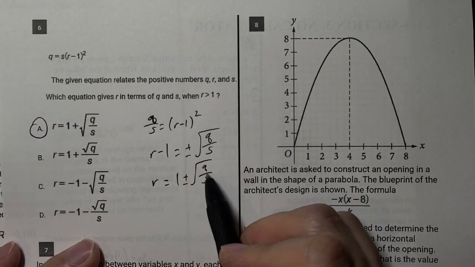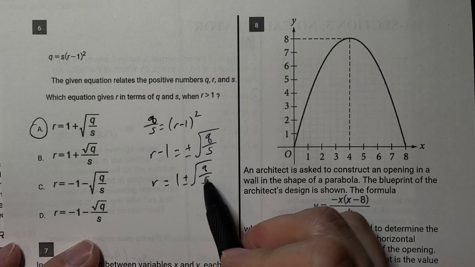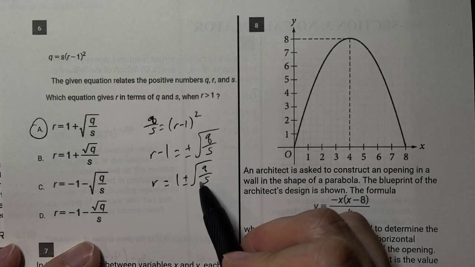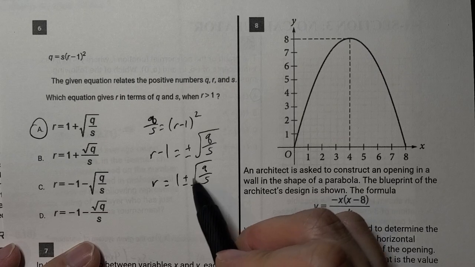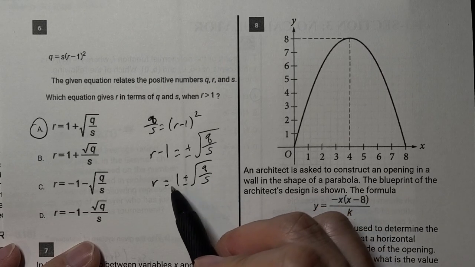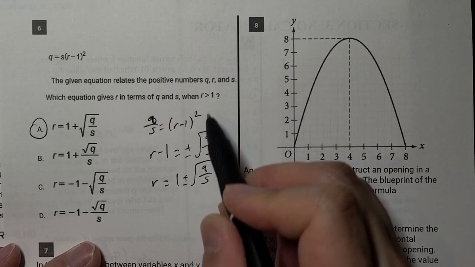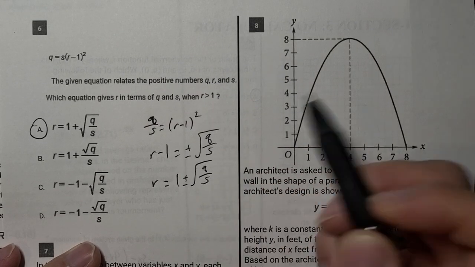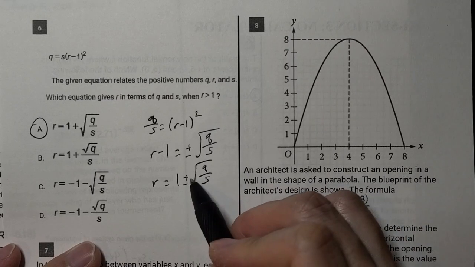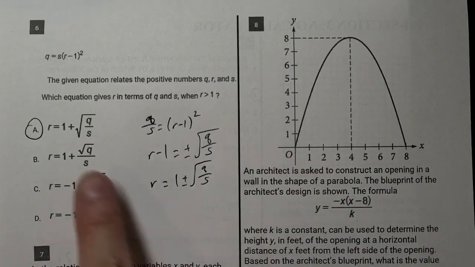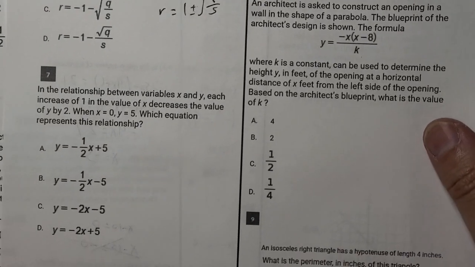We don't know anything about q and s. Actually no, if we subtract, because r is greater than 1, 1 plus something would work. 1 minus something, you're subtracting something from 1. It has to be greater than 1, so you have to subtract 0. So the minus sign doesn't work in this case because they gave us this condition. So it's only the plus as I circled. So that explains it.